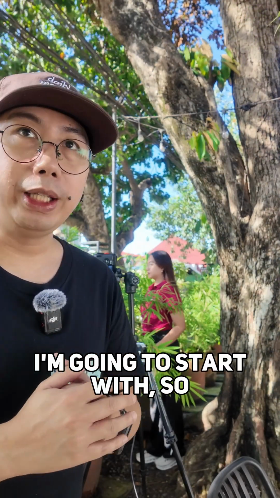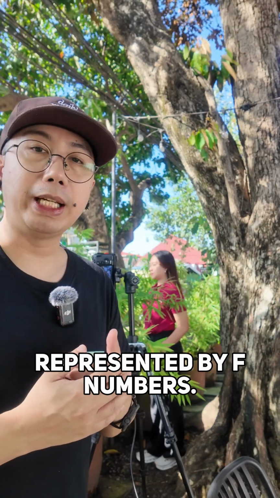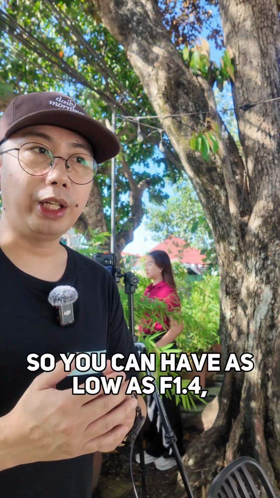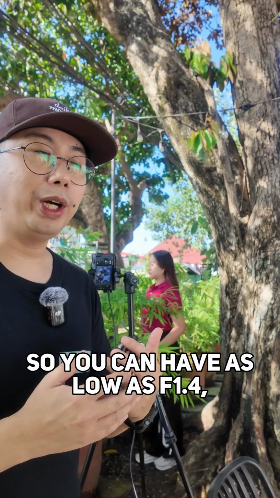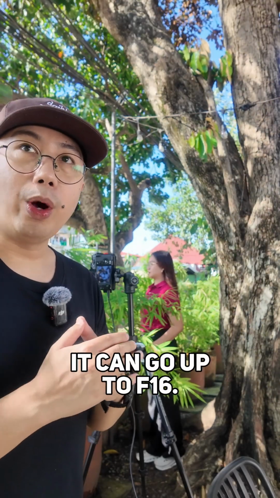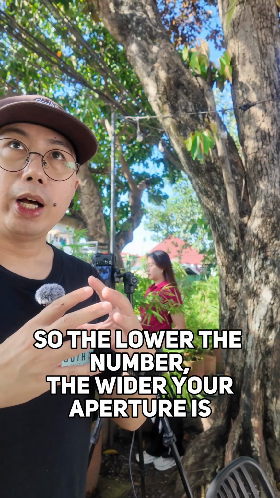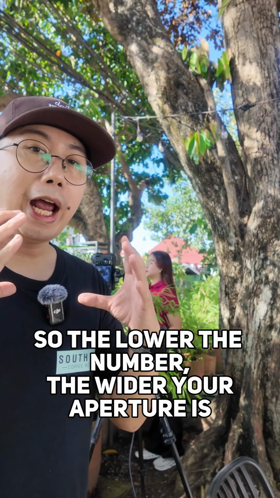Aperture is represented by F numbers. You can have as low as f1.4, that's the lens that I have. It can go up to f16. So the lower the number, the wider your aperture is.